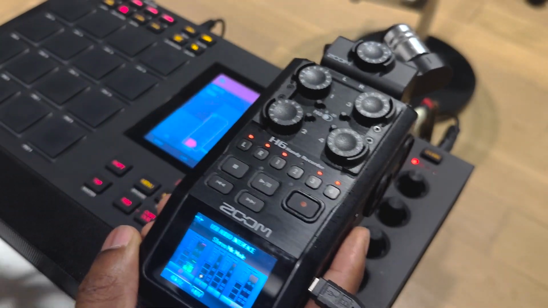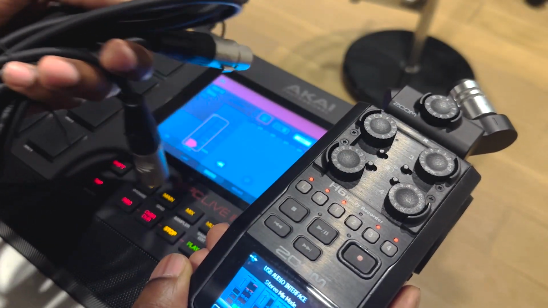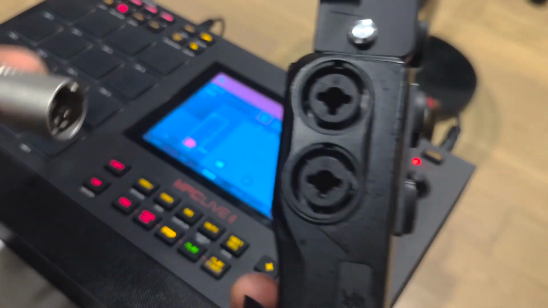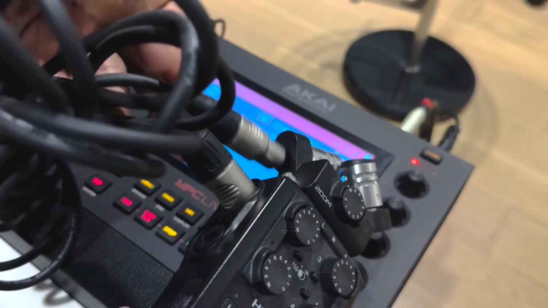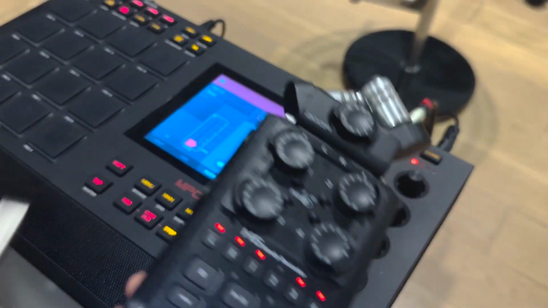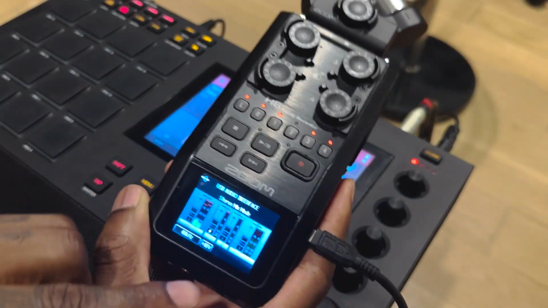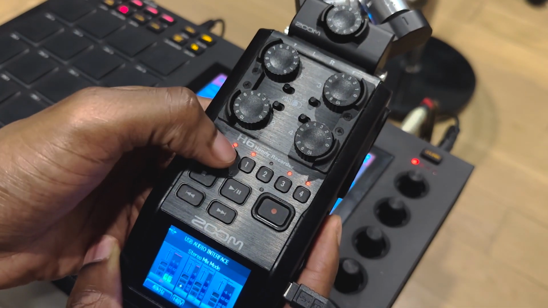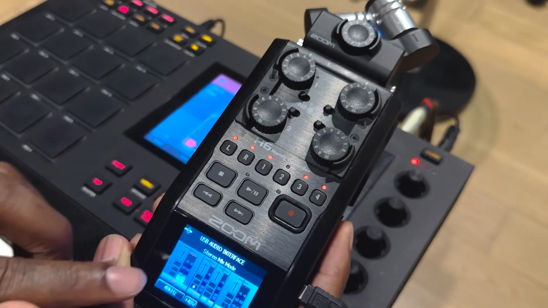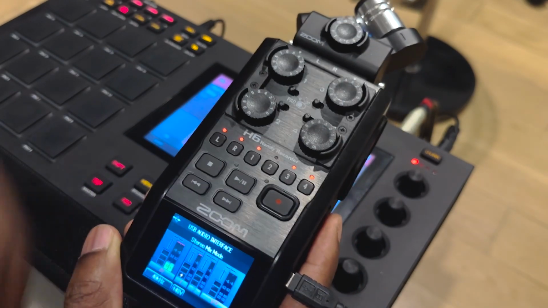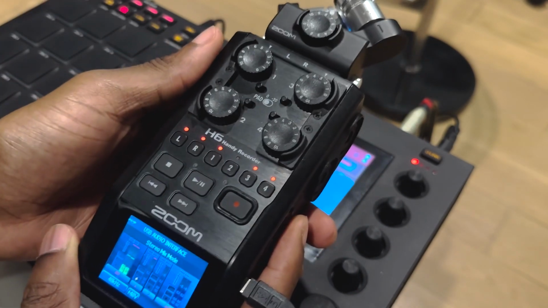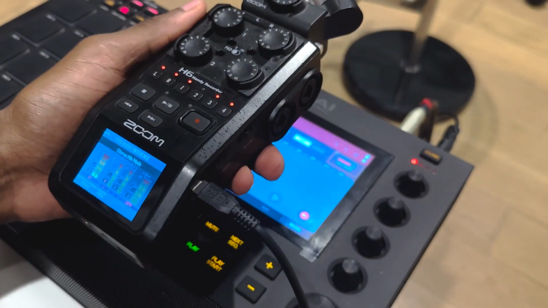But what I did is actually use XLR cables and just plugged it into this slot. So I just plug right here, and then this other end will go into the mic, and then you would just get your signal on your channel that you pick. So I had it on channel 1. So the input will be coming in from right here, and then you're good to go as far as the setup with the Zoom.